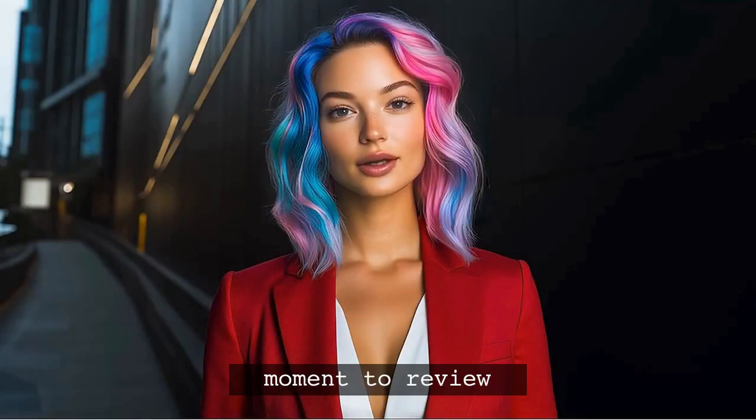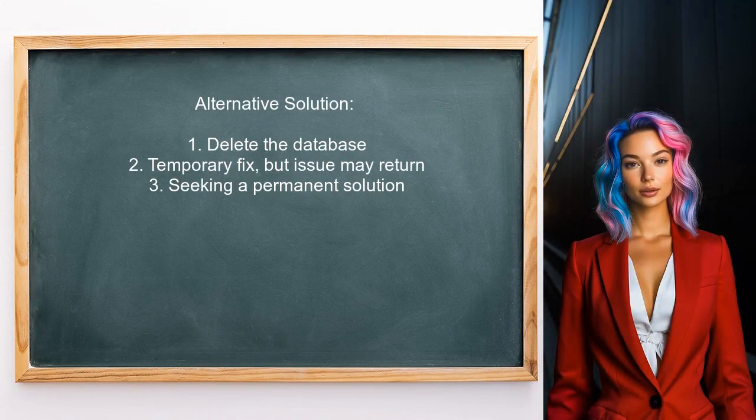Let's take a moment to review another user's answer. One user suggests that deleting the database can resolve the issue temporarily. However, they mention that the problem tends to return, and they are looking for a more permanent solution.